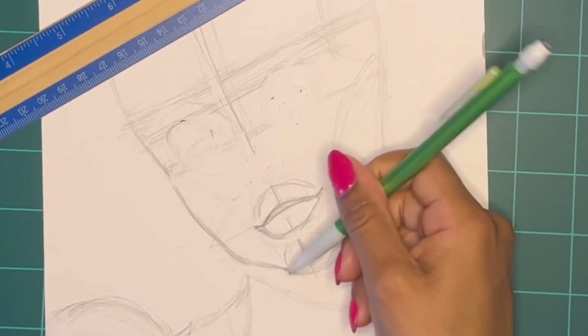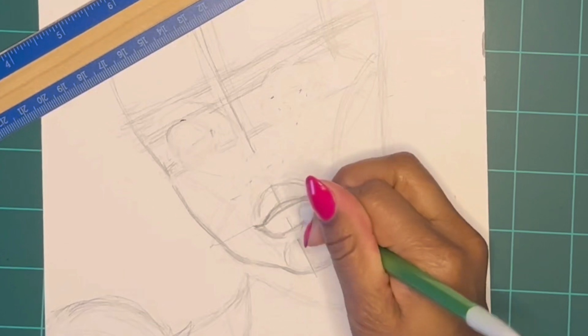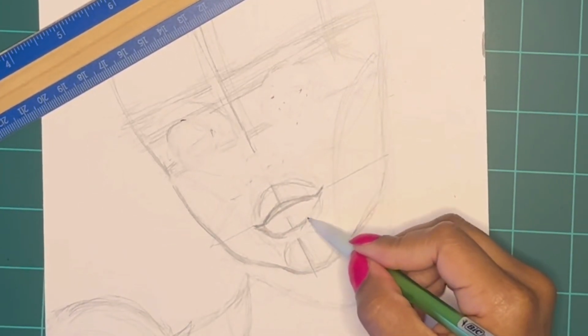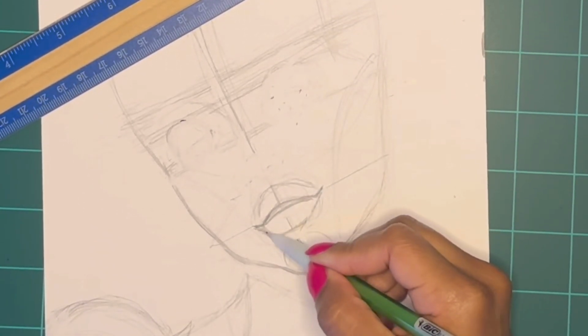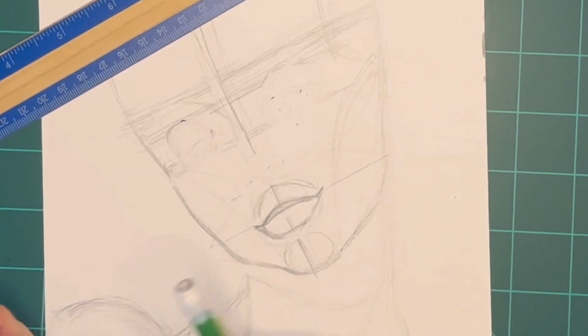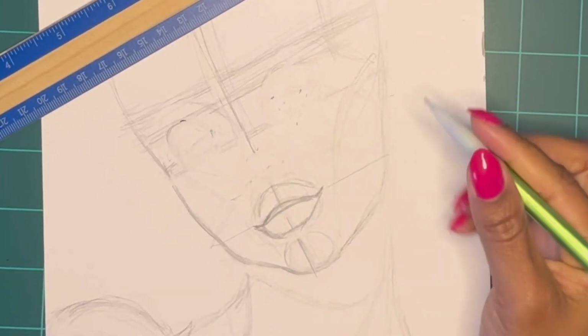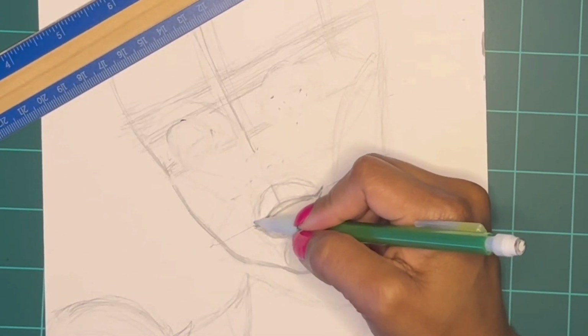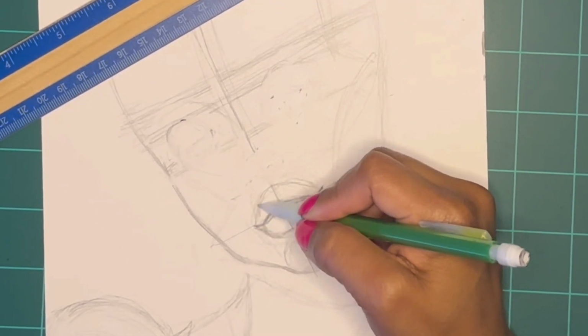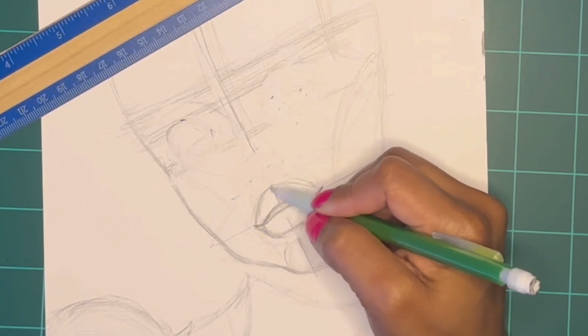So there's more of a longer angle on this side, and then there's more of a steeper angle on that side. And the same thing goes for the top lip.